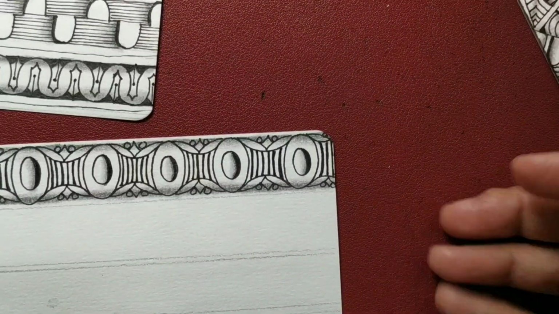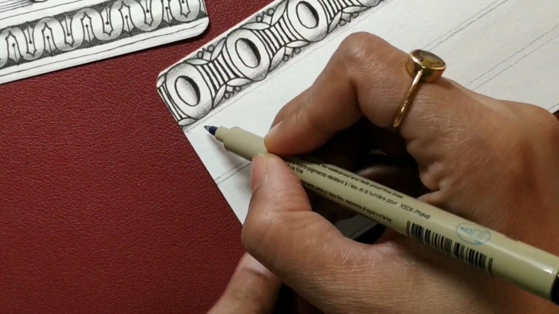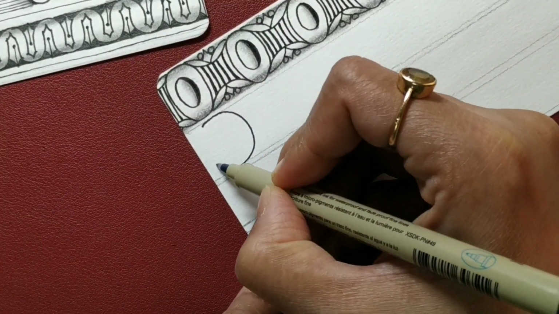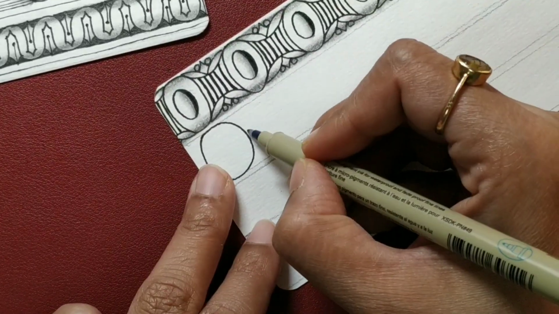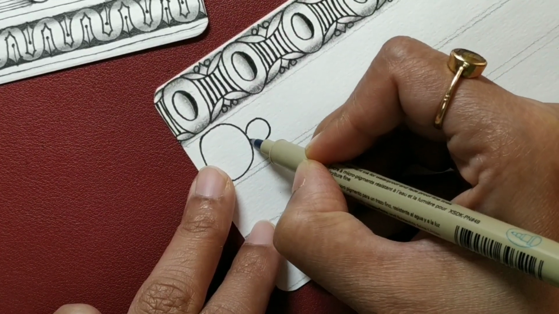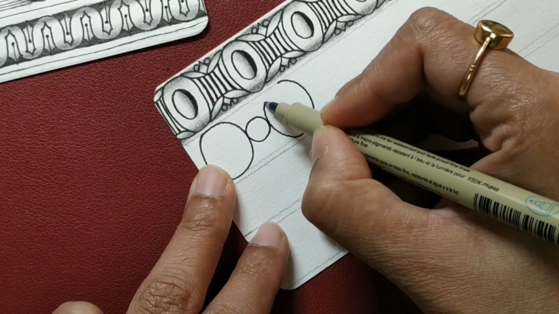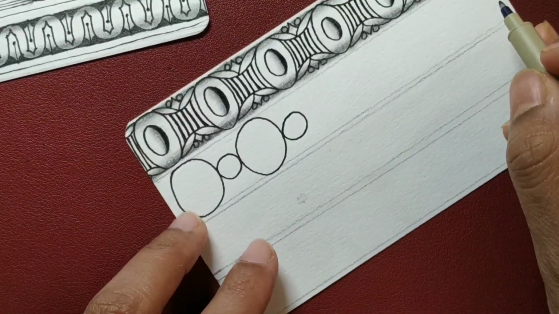Let us move on to our next. So the next one, I am going to add a little more round shape. This is also O, right? So one big and one small. Again, one big and one small, right?